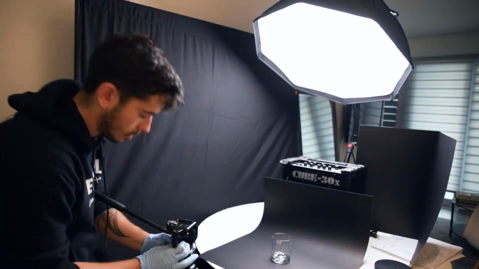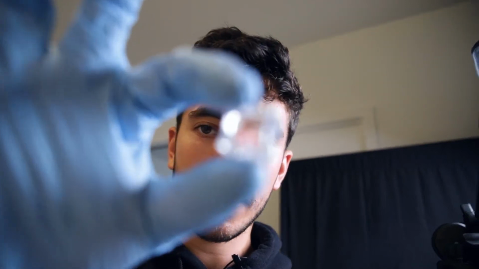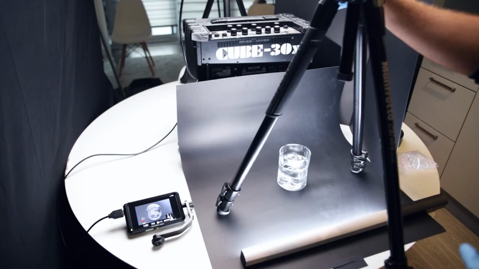So I actually got these fake acrylic ice cubes, if you can see that, for obvious reasons that the ice would melt. So what I'm gonna do is start with a couple ice cubes in the glass, and then we'll have the one drop, and that's the final ice cube.